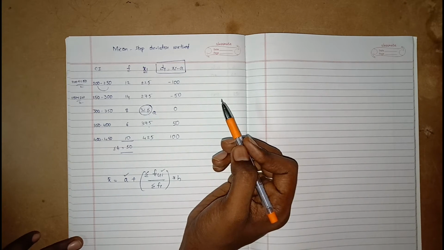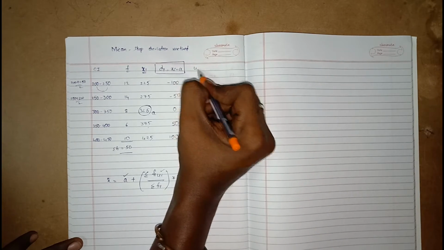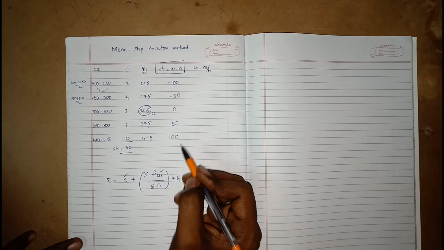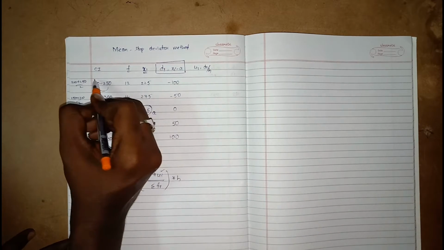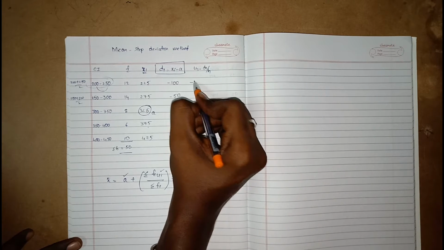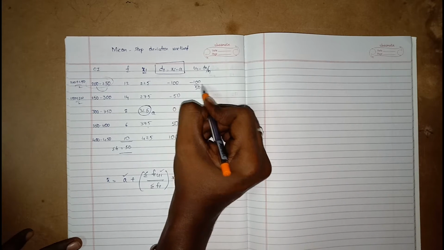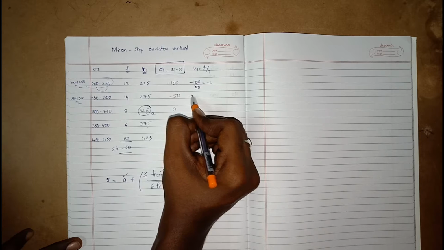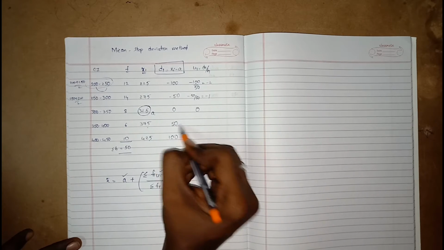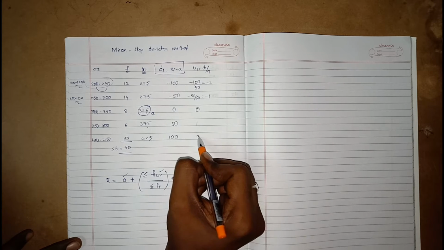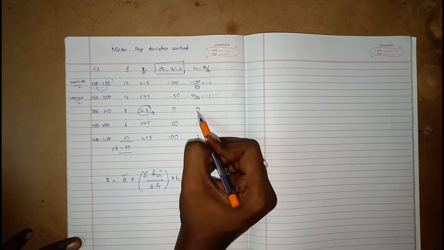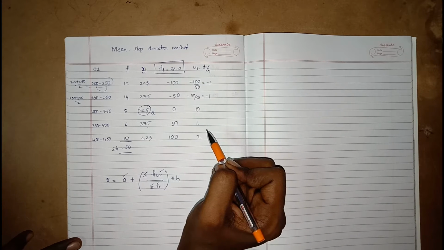Now we have to find ui. Ui is di by h, where di we know. H is the class interval. What is the interval here? 50. So minus 100 by 50 is minus 2, minus 50 by 50 is minus 1, 0 by anything is 0, 50 by 50 is 1, 100 by 50 is 2. That means here also we should get the same values: minus 2, minus 1, 0, 1, 2.